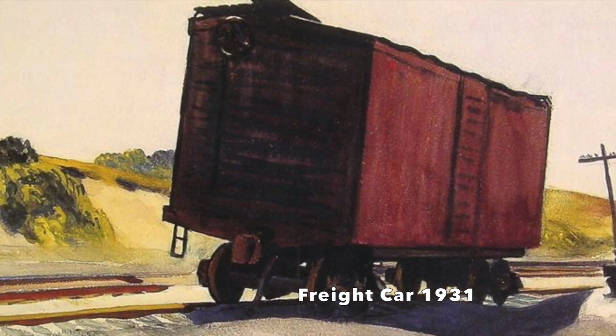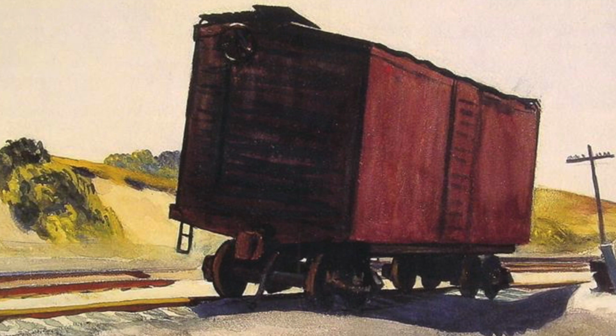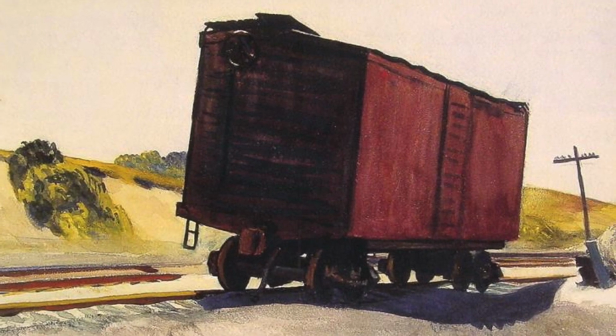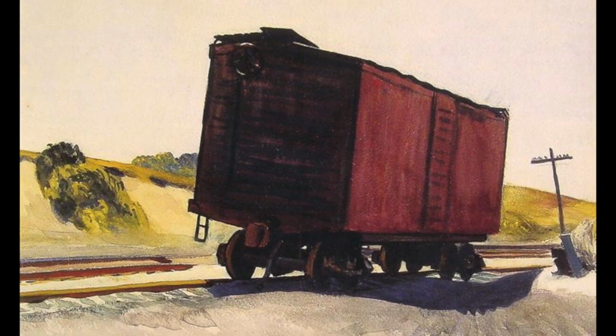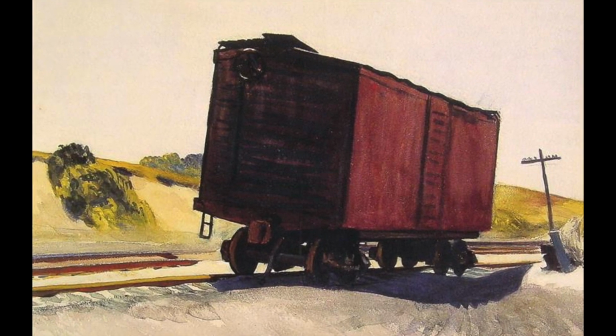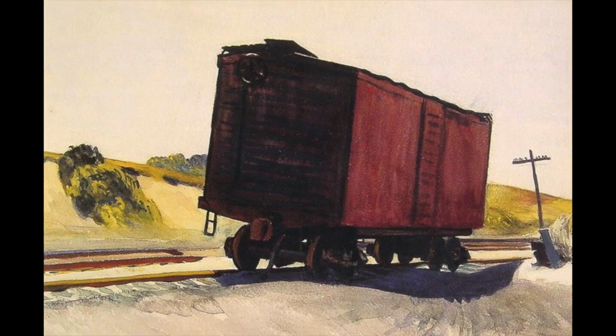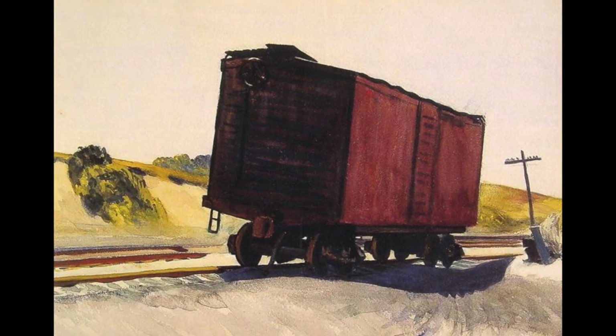Another point of significance is the fact that we are in the 1930s, and we are dealing with a severe economic downturn in the Great Depression. Although Edward Hopper was still able to sell some works during the Depression, just like every other artist, he did have a downturn.